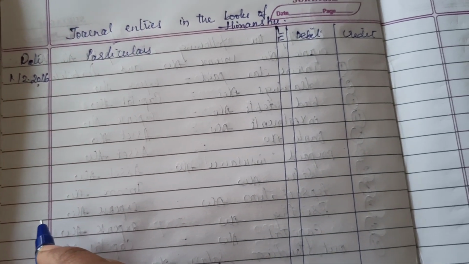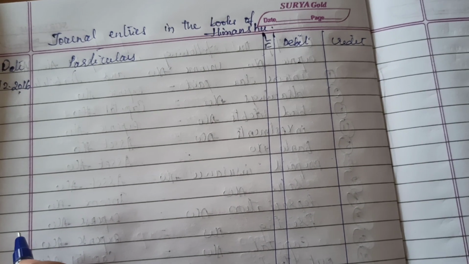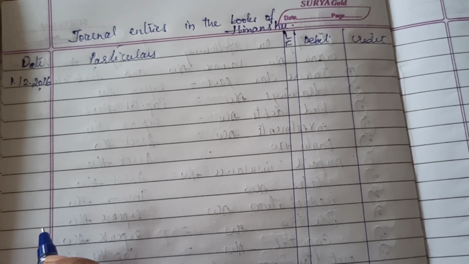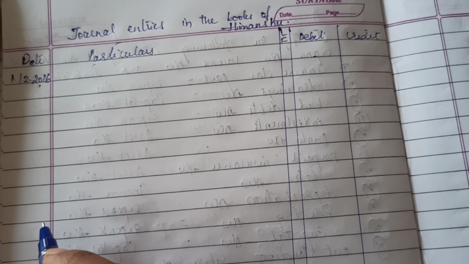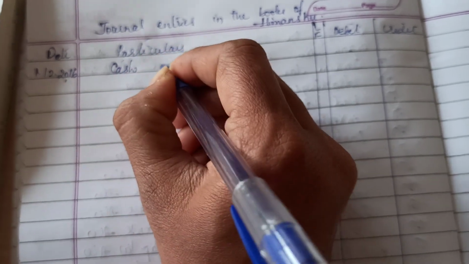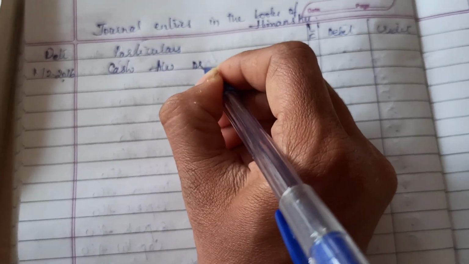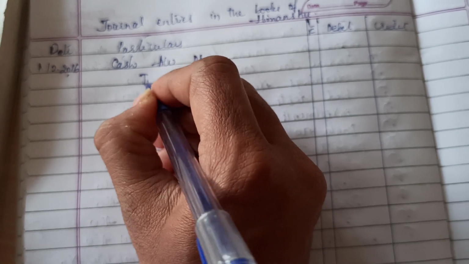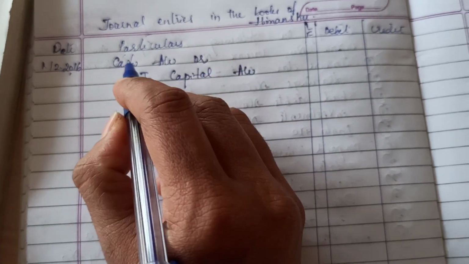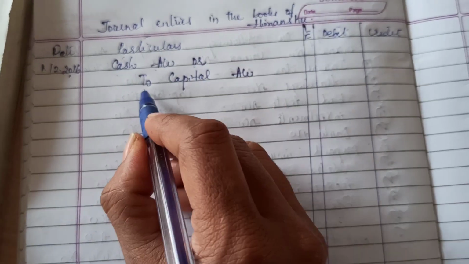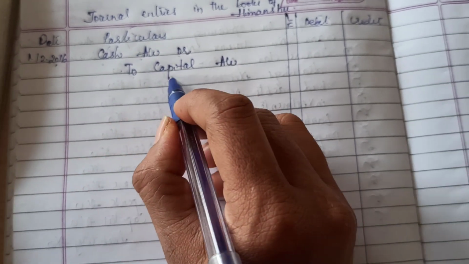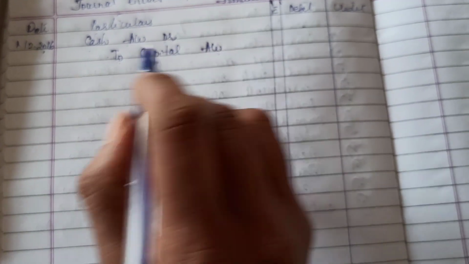Started business with cash. Now we are starting the business with cash, so cash is coming in, and the giver is the proprietor. The proprietor is giving the cash, so we write the amount as capital. So the entry becomes: Cash account Dr, you should write Dr, to capital account. So for the debit one we write cash account Dr. For the credit one we start with "To", leave some space, and write capital account.